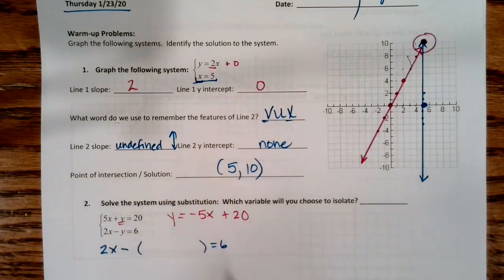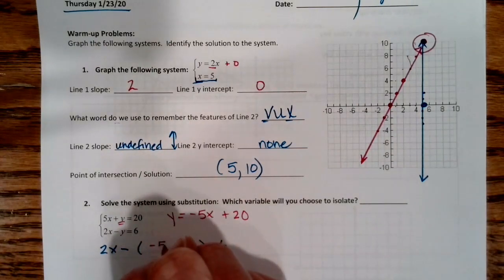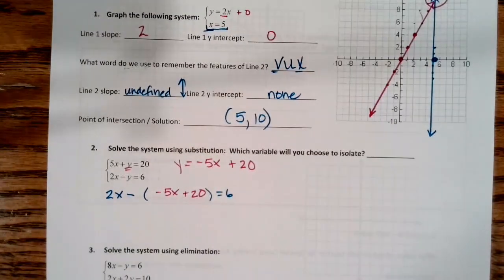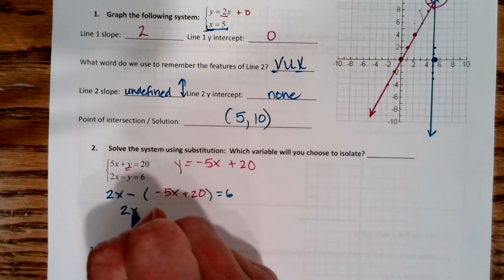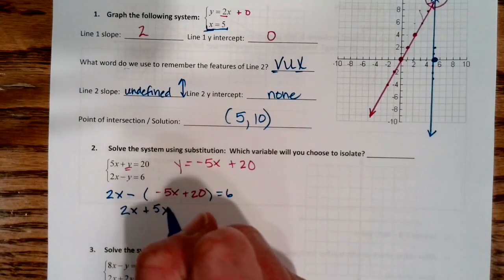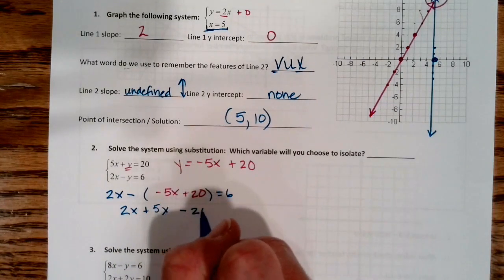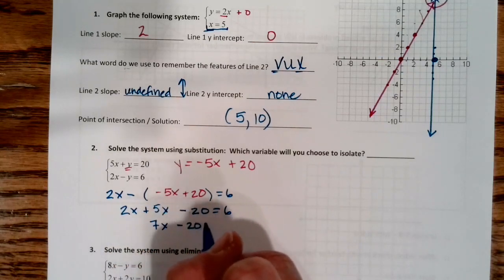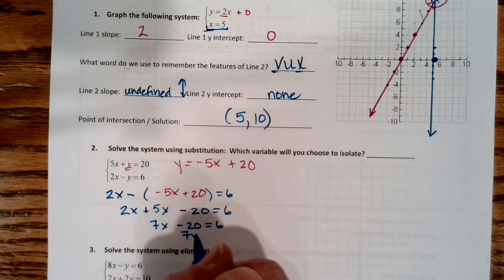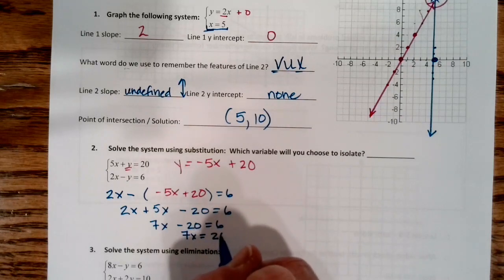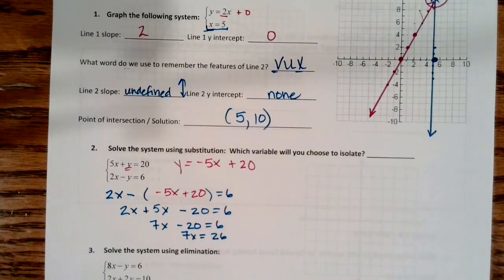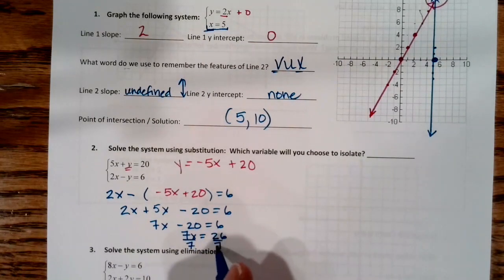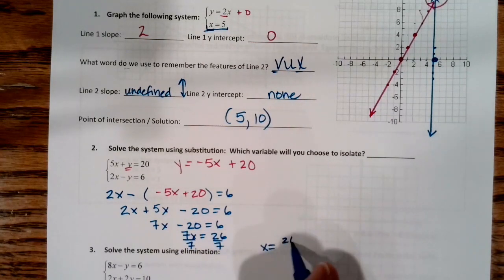Instead of writing y here, I'm going to write negative 5x plus 20. When I distribute that negative, I get 2x plus 5x minus 20 is equal to 6. 7x minus 20 is equal to 6. 7x is equal to, I'm going to add 20 to each side and get 26. Divide by 7, and x is equal to 26 sevenths.